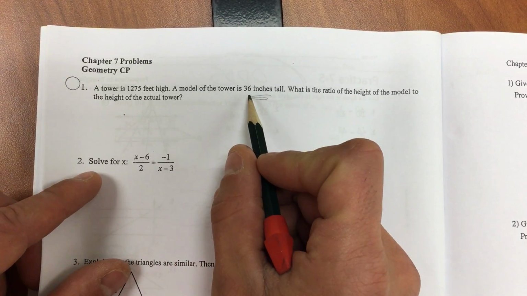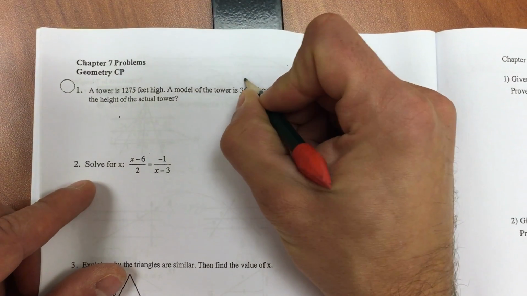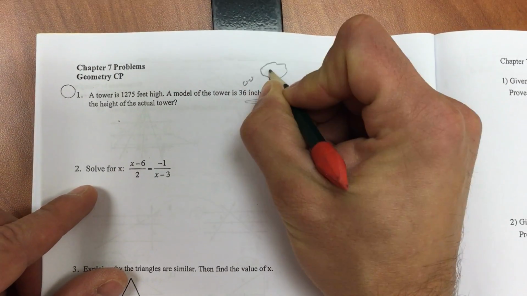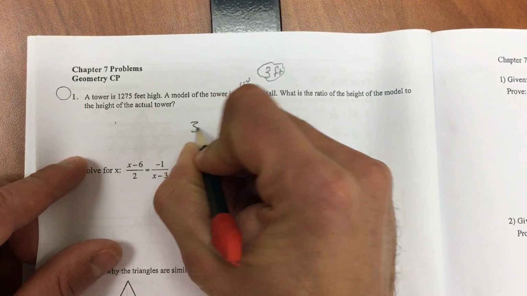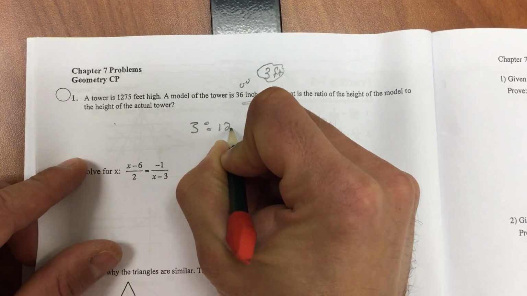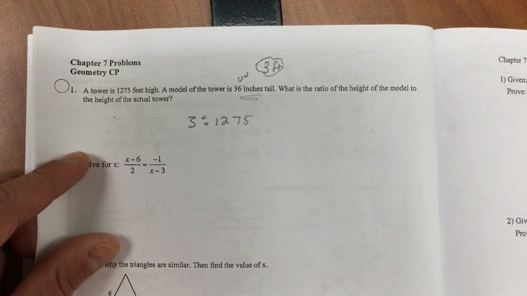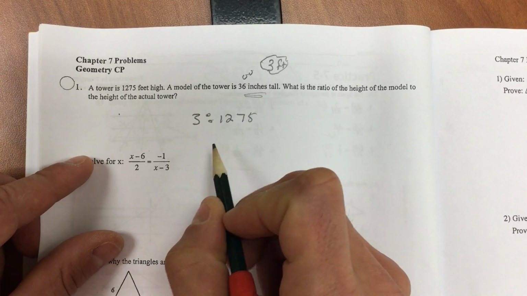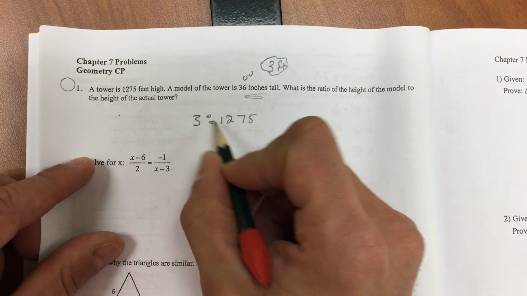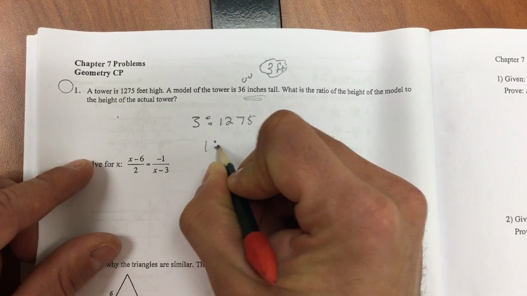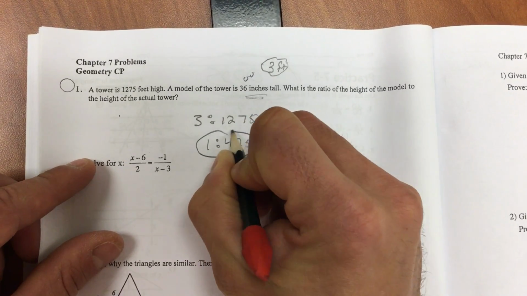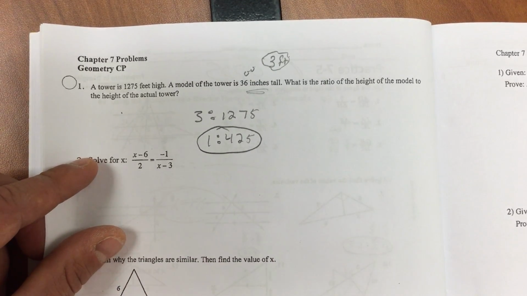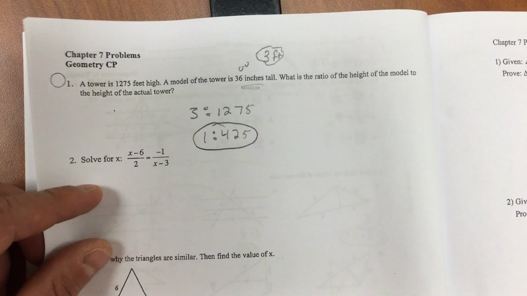So because 36 inches equates so easily to 3 feet, I think that's what I'm going to change. Why? Because we want to have our units be the same. So 3 feet compared to 1,275 feet. It's crucial that these are the same units, and then we reduce. Well, they both have a 3 in common. You're saying, no way, Mr. Hurt. I'm saying, yes way, fam. Sorry about the stand bouncing. 1 to 425. We just reduced both of them by 3. We did some stuff like that.